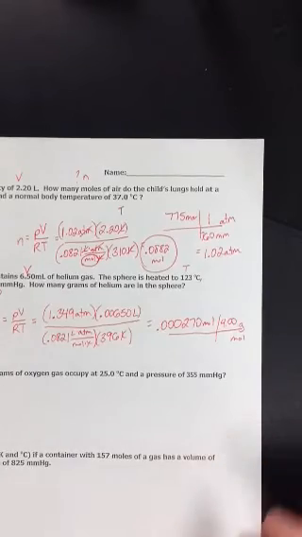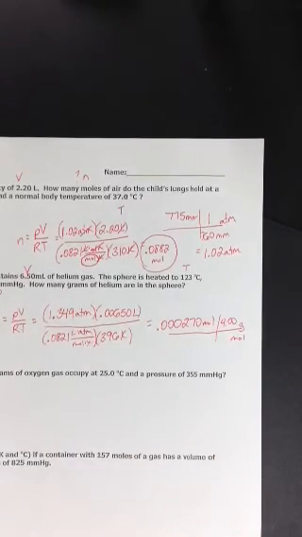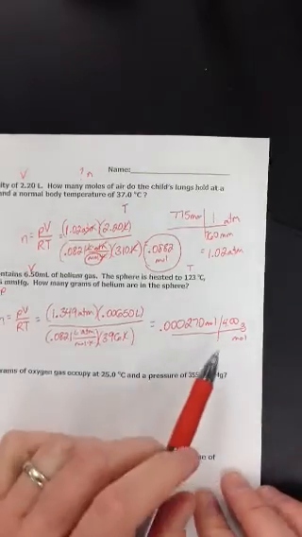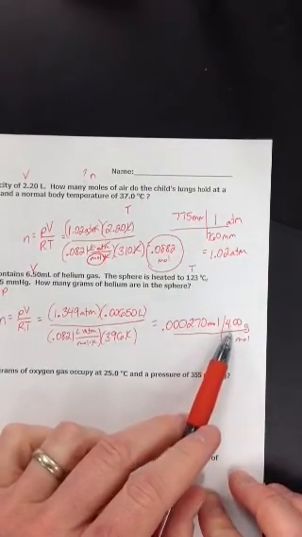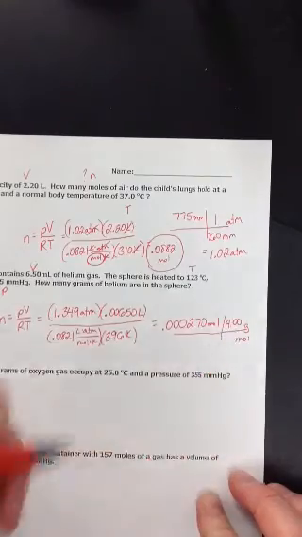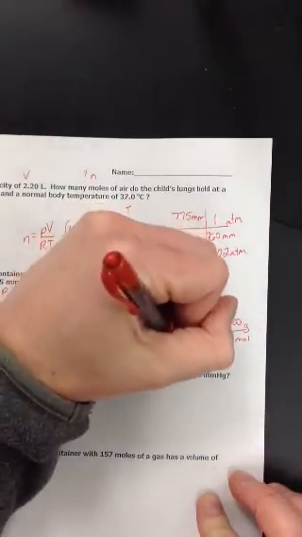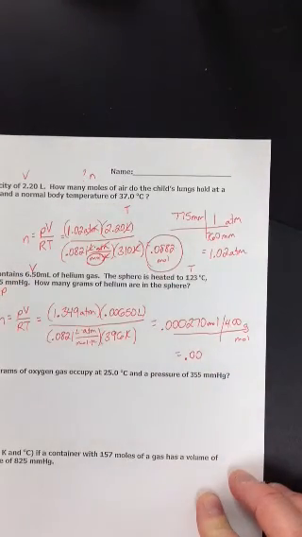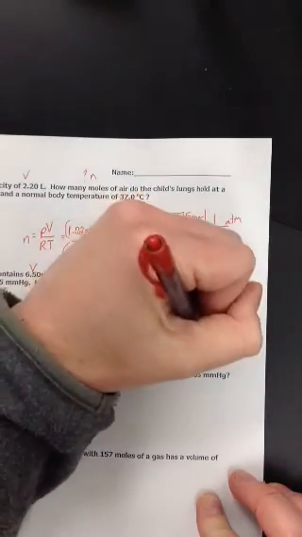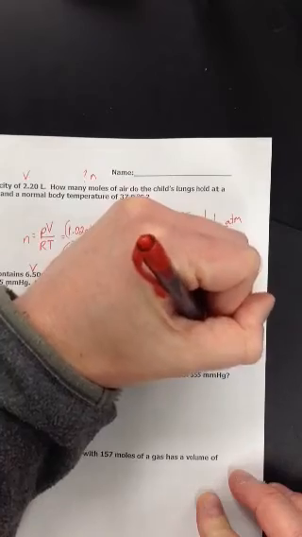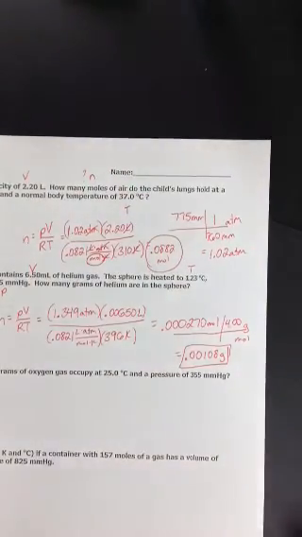So that's a straightforward, simple conversion. Take your moles and multiply by 4 grams. Again, when we do the molar mass, we always carry it out to 2 decimal places, 4.00. So when I multiply those together, I will get that many grams of helium.